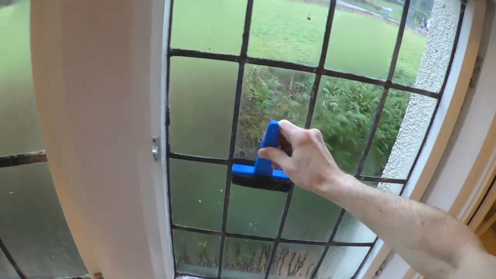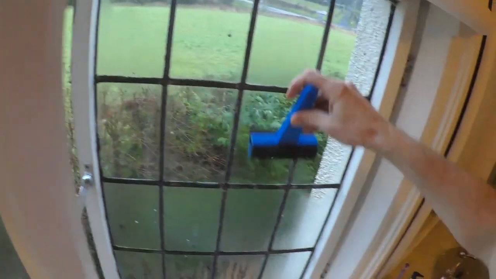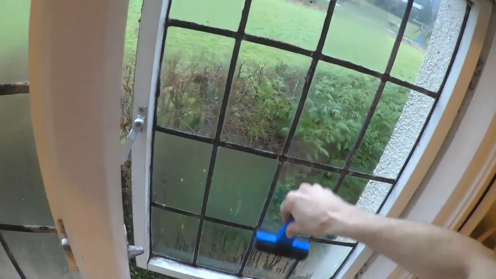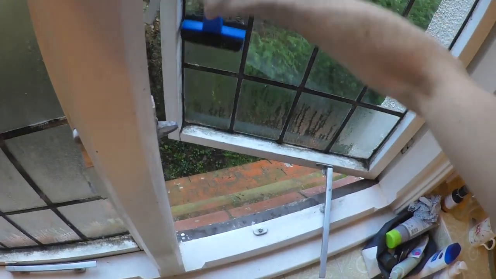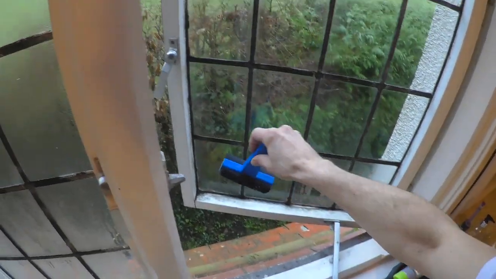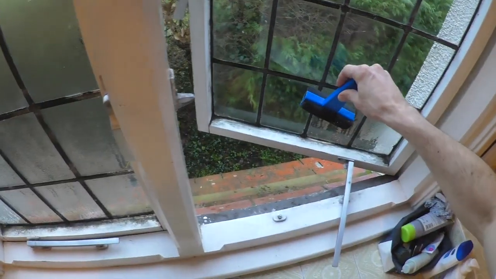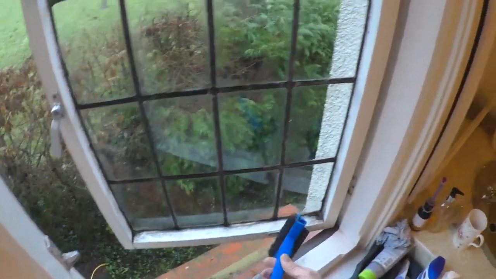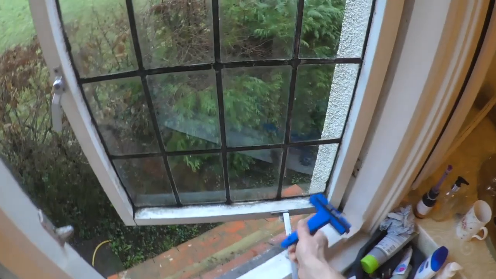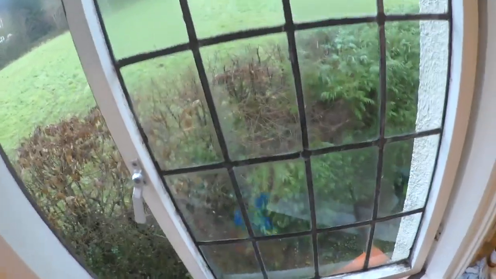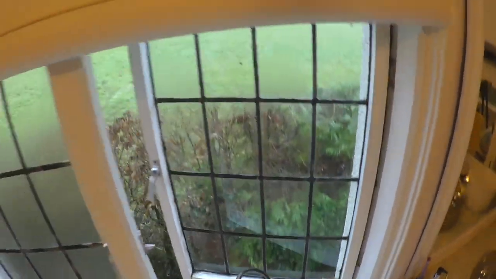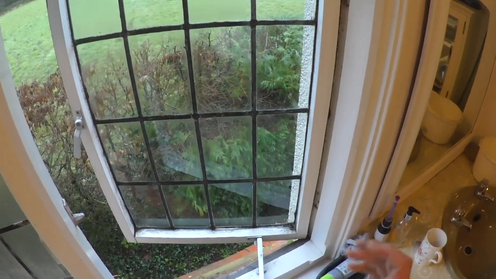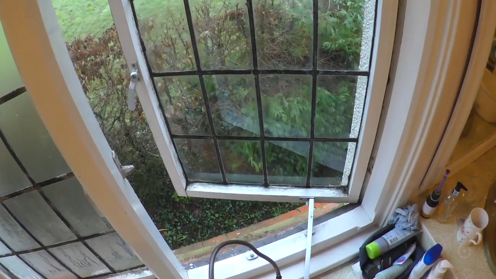I'm just going to go down each pane of glass with the squeegee, removing the condensation. And then at the bottom, using the sponge bit on the back of the squeegee, I'm just wiping it off the window. That's another very effective but cheaper way of removing the condensation from your windows.